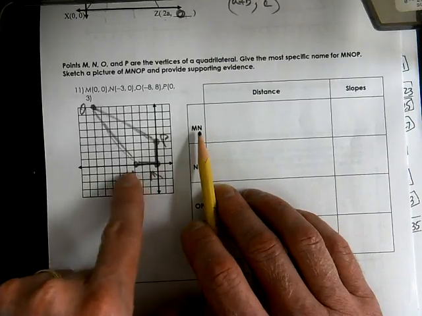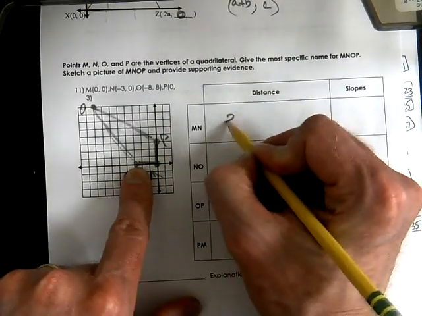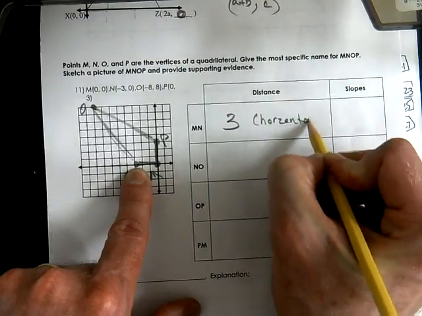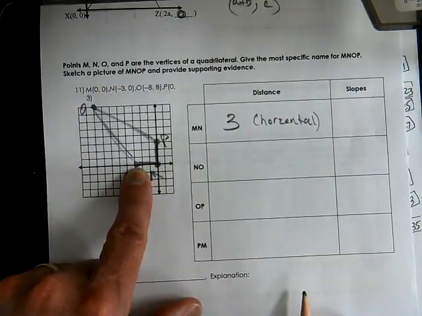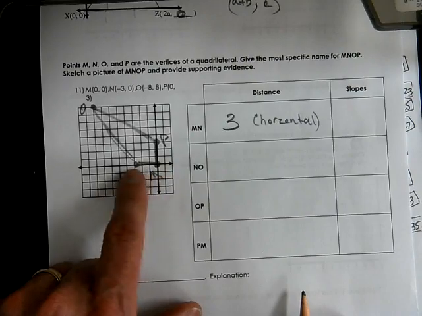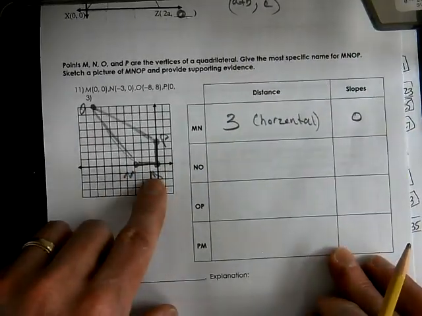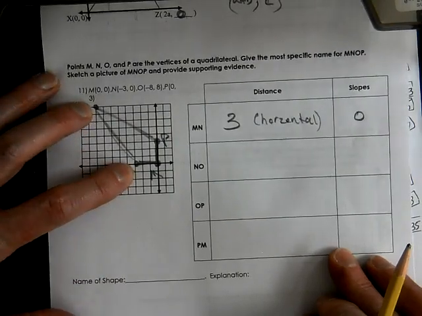MN, this is a horizontal line, so it's 3. It's horizontal, so that's my work. My slope is 0 because it's flat. NO.